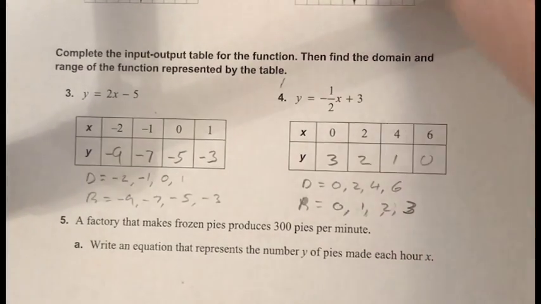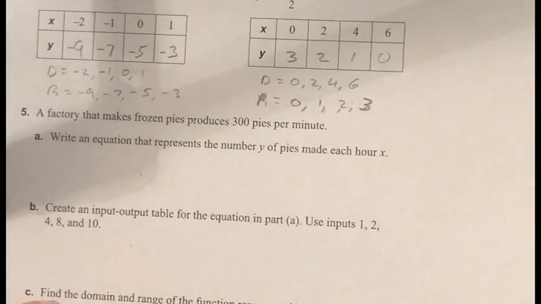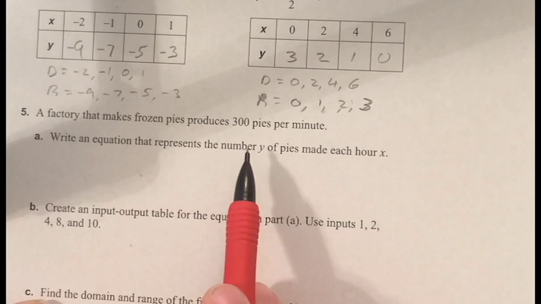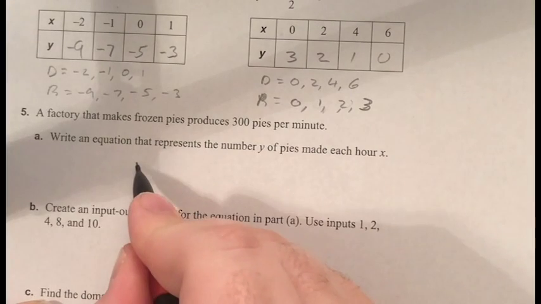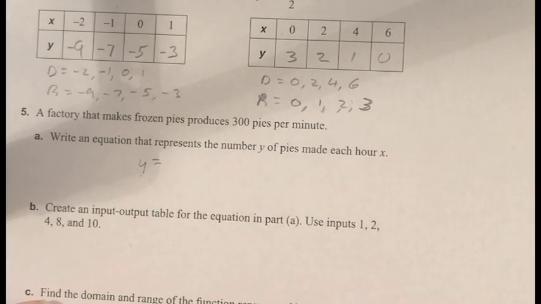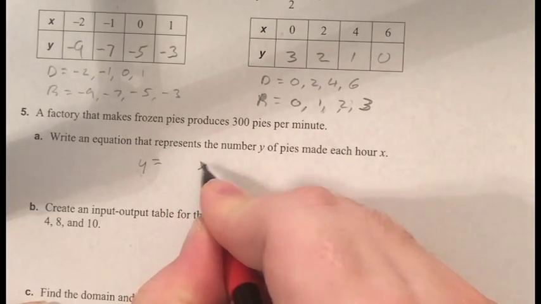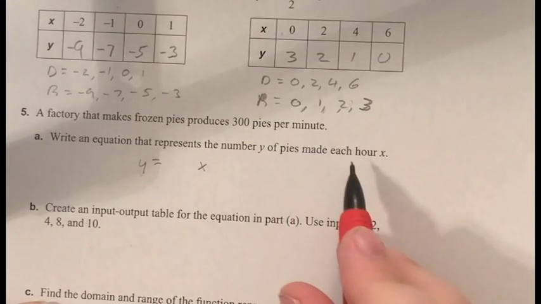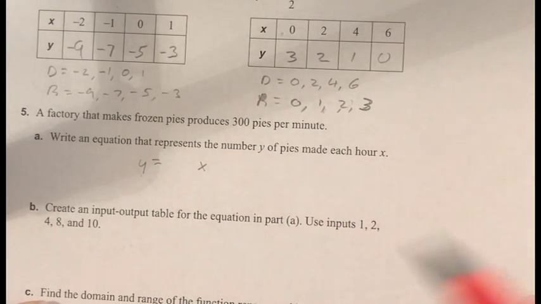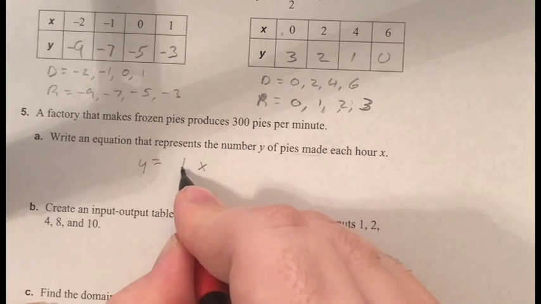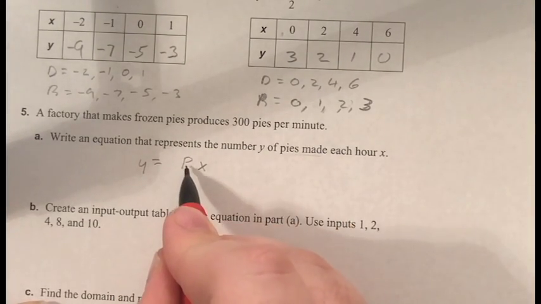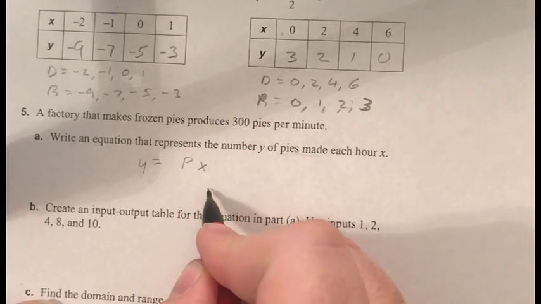All right, so let's look at number 5. Number 5 states that a factory that makes frozen pies produces 300 pies per minute, and it's asking us to write an equation that represents the number of pies made each hour. So our job is, if we wanted to put this together, we know we want to find y. It's going to be the number of pies, and we know that x is going to be per hour. But we've got a little bit of a situation. I've said this many times before in class and in videos. When you see something that says pies made each hour, you can simply say that they're multiplying. It's like pies per hour. So this is going to represent our number of pies. This is going to be our number of hours.